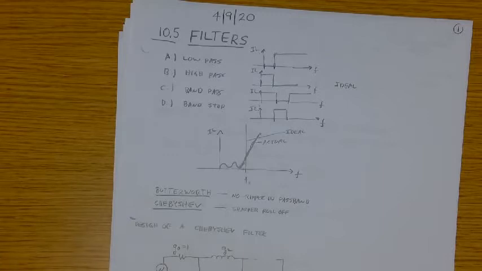Plenty of applications for filtering. Those are just two that happen to come to mind off the cuff. I could think of others, as could you.